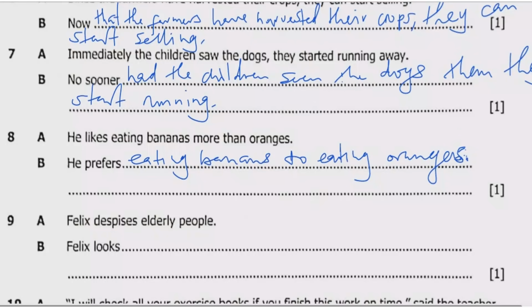So we can say Felix looks down on, or you can also use the word upon, elderly people. Okay, so that's how you write. Felix looks down, that is despise. Felix looks down on or upon elderly people, that is despise.